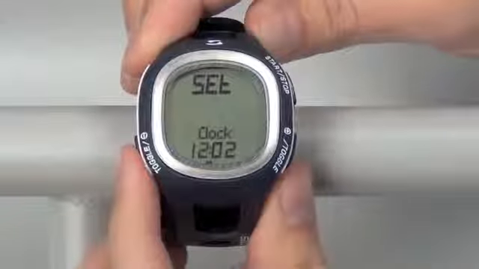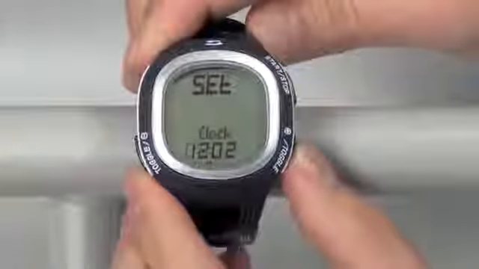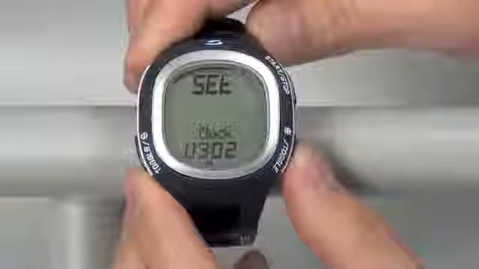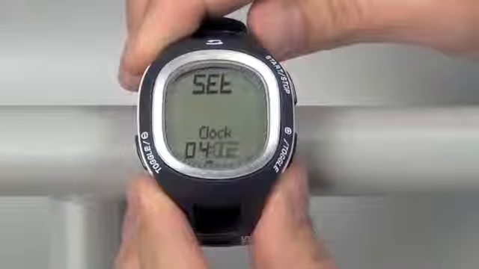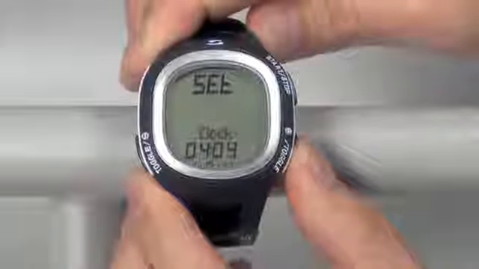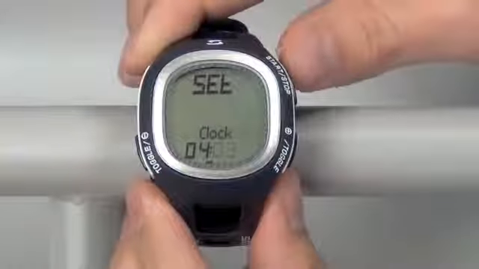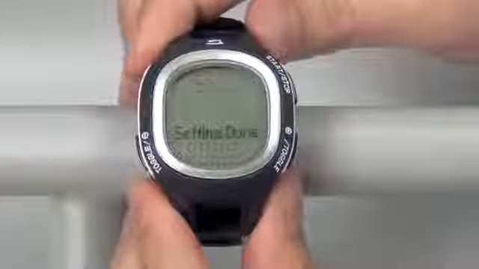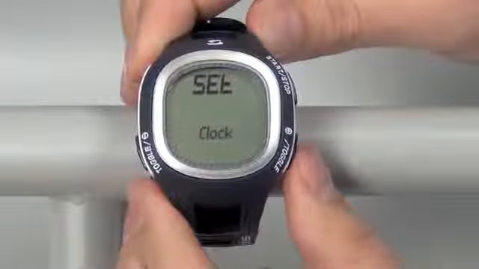And here we can set the clock, hour first, and then minutes after that. Push your Start-Stop button to accept that, move over to the minutes, which you can change to your choosing. Once you're happy with that, push your Start-Stop button top right. And we're done.